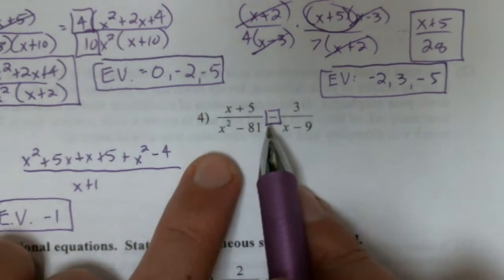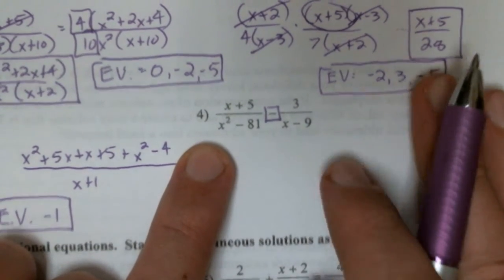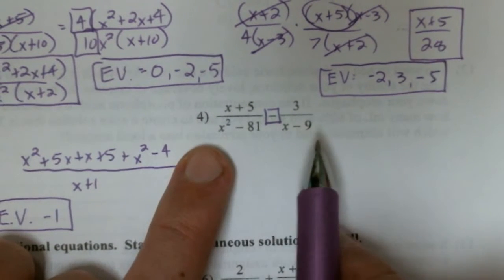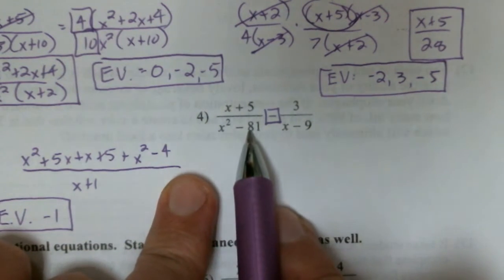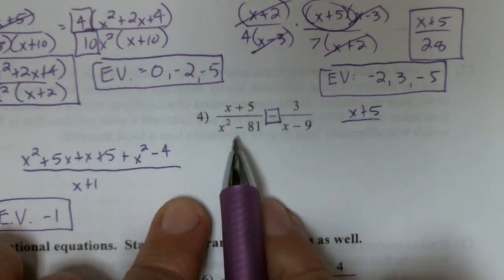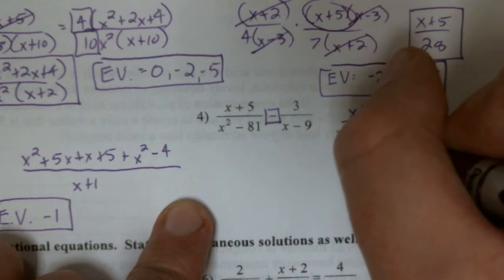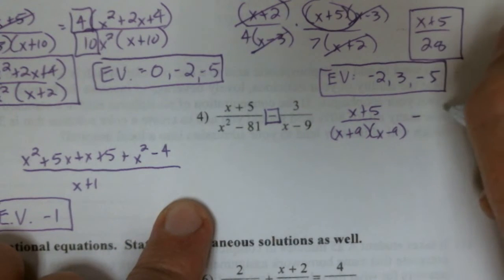All right, see that? That is a subtraction sign. Add, subtract, common denominator. So before I get a common denominator, let's go ahead and factor anything that we can factor. This is x plus 5 on top. That is a difference of squares, so hopefully you're catching these by now. That is x plus 9, x minus 9, minus 3 over x minus 9.